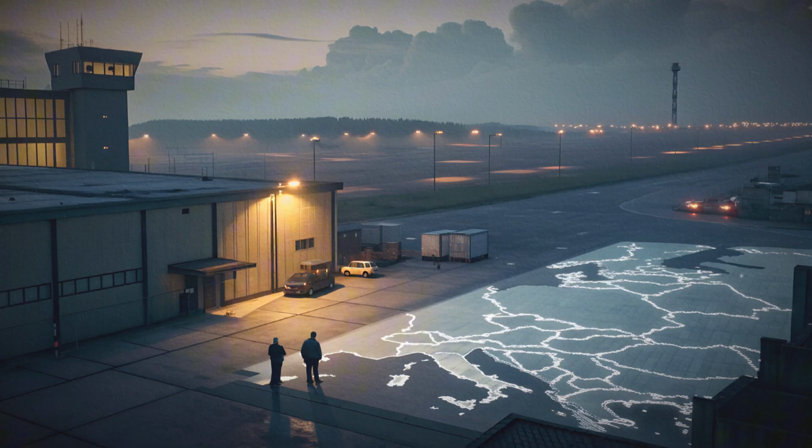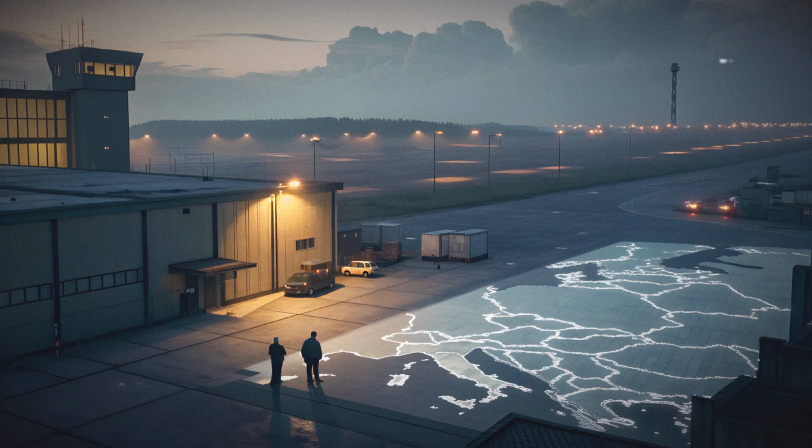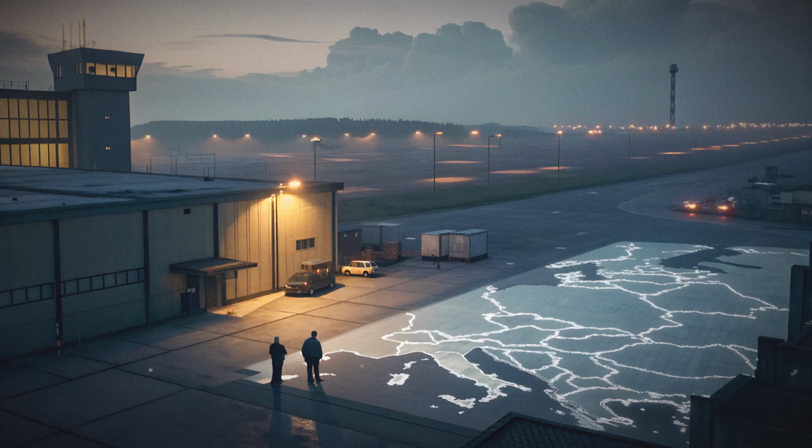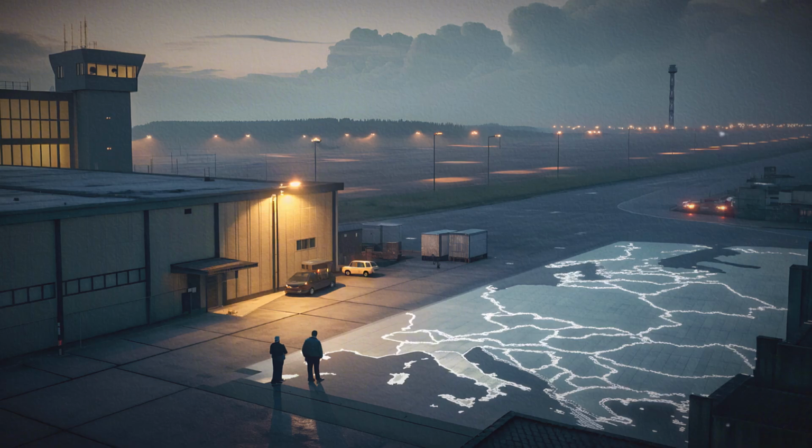Notices to airmen, known as NOTAMs, inform operators about changes in procedures, airspace restrictions, or equipment outages. NOTAMs are published in standard formats and linked to flight planning systems. That makes coordinated responses possible without ad hoc communication.